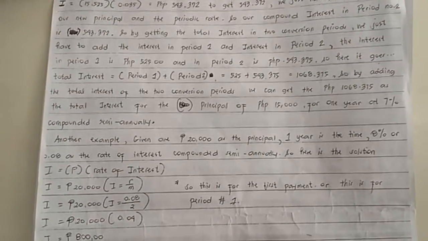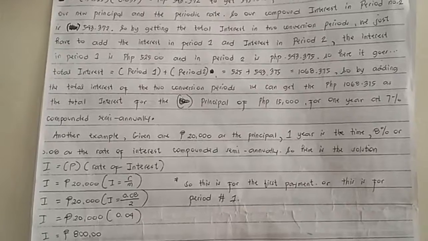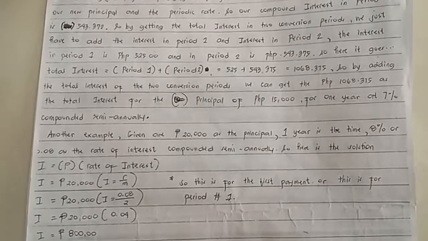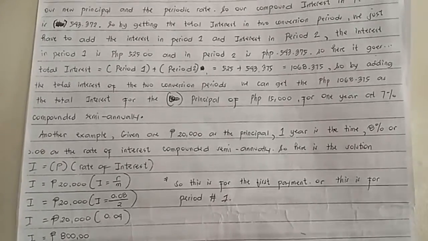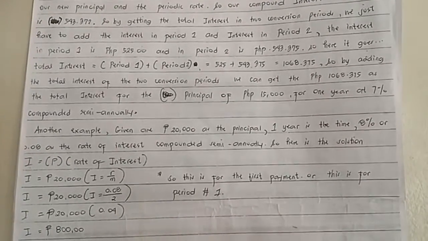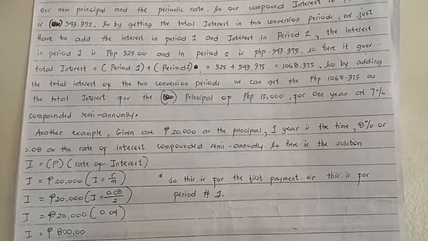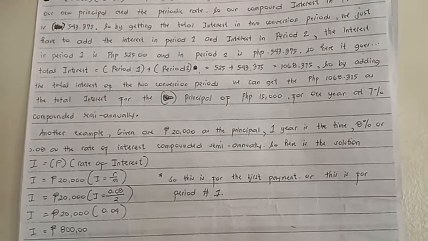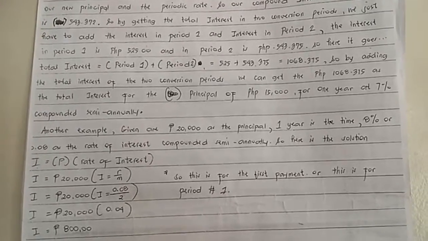15,525 times 0.035 is equal to 543.372 pesos. To get 543.372, we just have to multiply our new principal and the periodic rate. So our compound interest in period number 2 is 543.372.